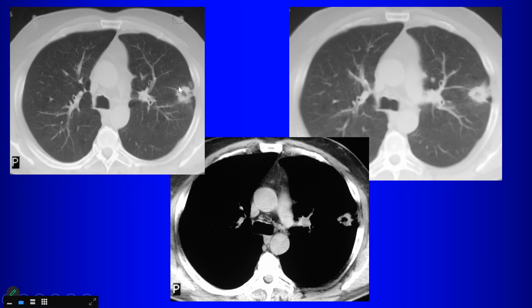So your differential for a cavitary lesion in the lung would be what? What kind of cancer? Yeah, so squamous cell cancer is the cancer associated with cavitation, right? What else would give you a cavitary lesion? Vasculitis, septic emboli, necrotizing pneumonia, fungal infections, right? So any infection might cavitate, okay?